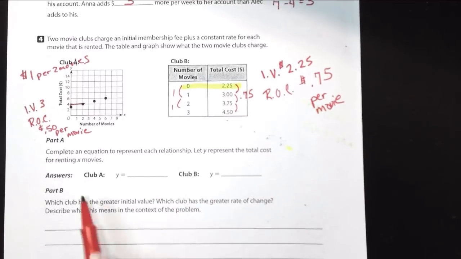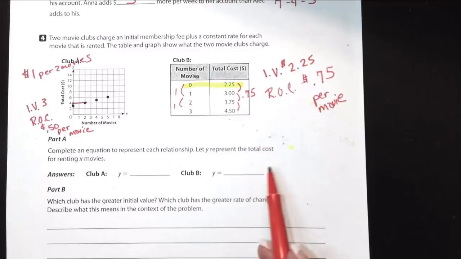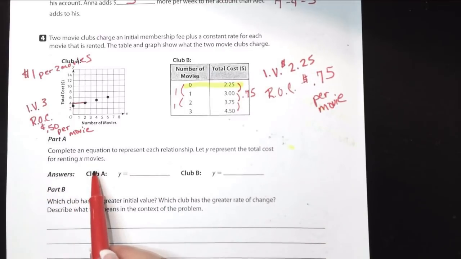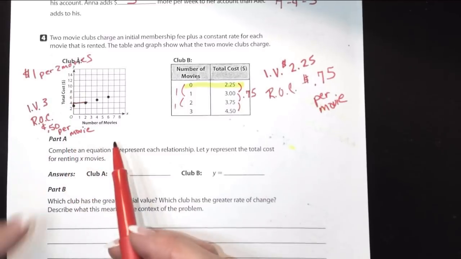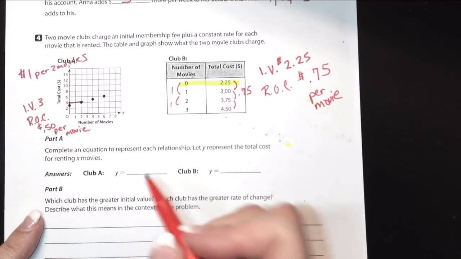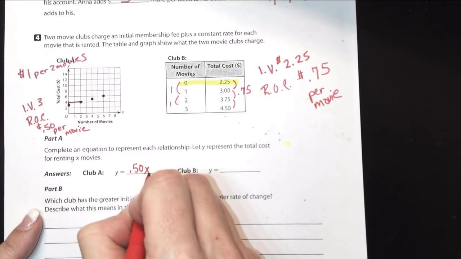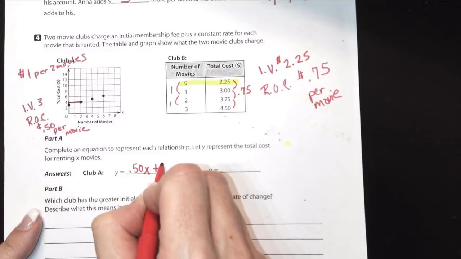Okay. All right, it says complete an equation to represent each relationship. Let Y represent the total cost for renting X movies. So for Club A, we had a rate of change of 50 cents. We had an initial value of 3. So 50 cents is my coefficient of X plus 3.